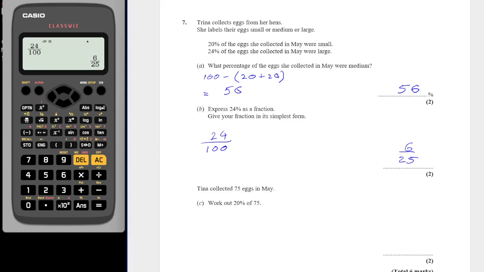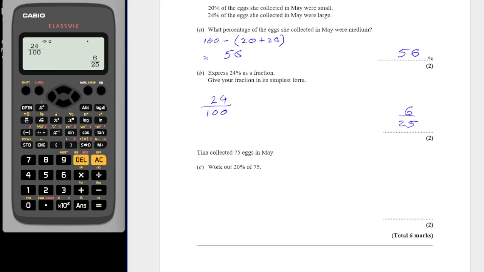Okay, Trina collects 75 eggs in May. Work out 20% of 75. So 20% is equal to 0.2 as a multiplier, or as a decimal. So 75 times 0.2 will give me my answer. So that gives us 15.